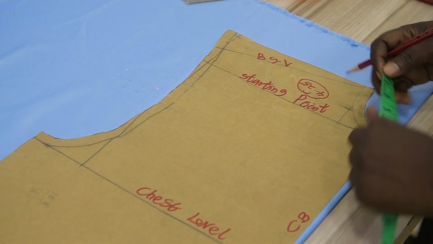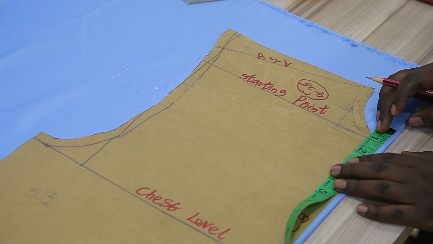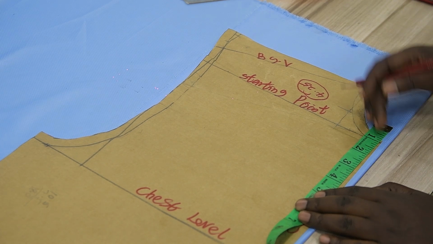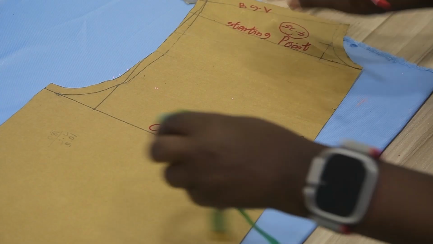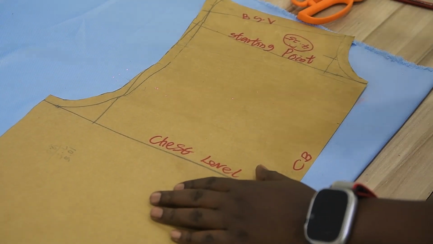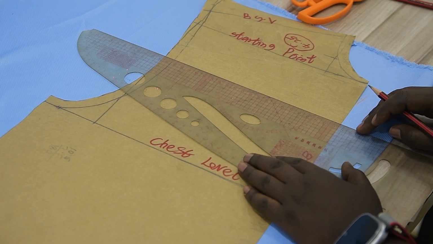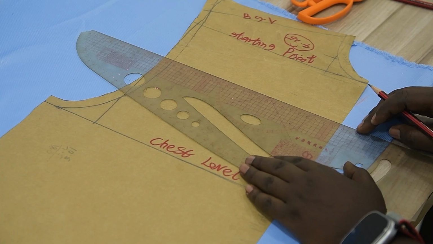From the neckline point, I will measure 3 inches downward. Okay, then I will extend this to the other side of my pattern with a straight ruler, making sure I have a perfect straight line.